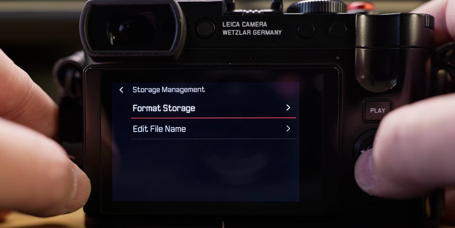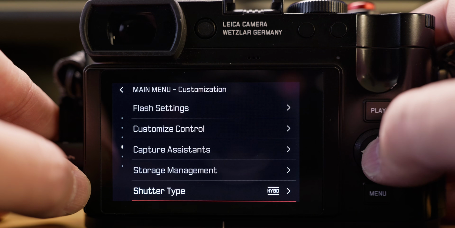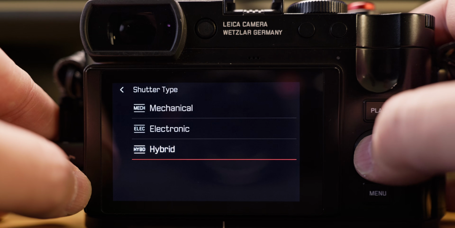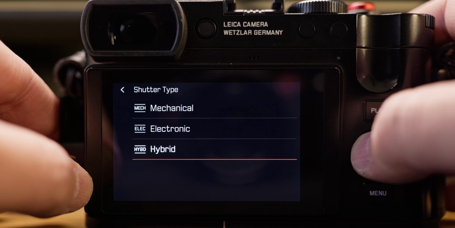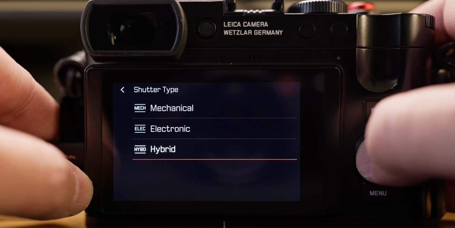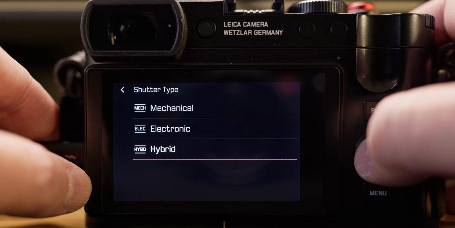Storage management, that is just formatting your cards. Shutter type, hybrid. I do use hybrid. I don't mind the electronic shutter when I need the higher shutter speed than the 2000 that's on the mechanical shutter of the Q3.